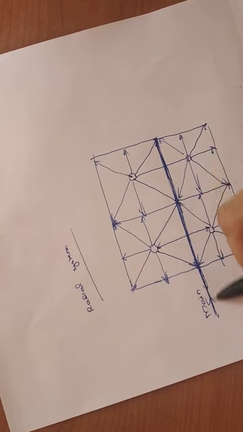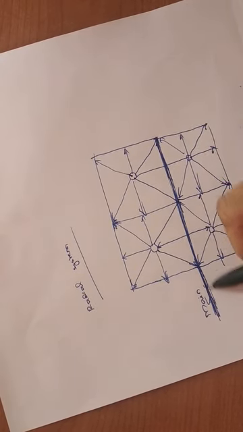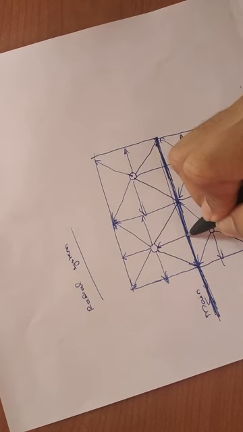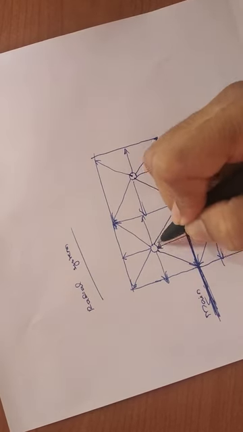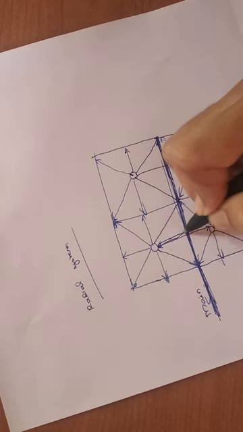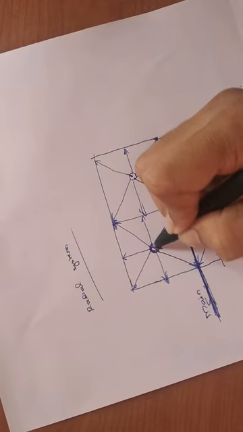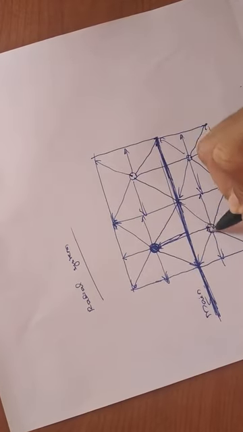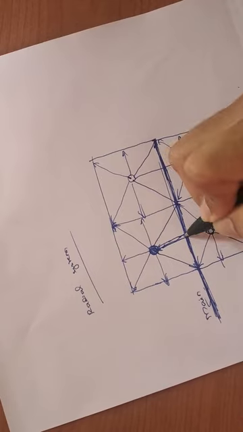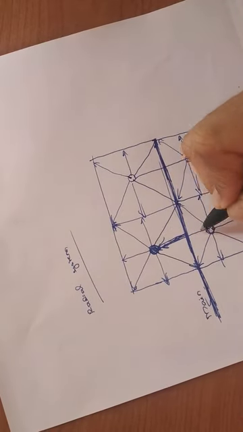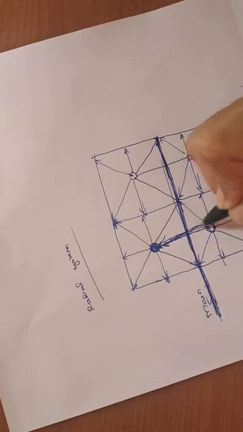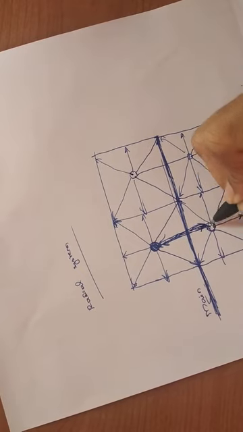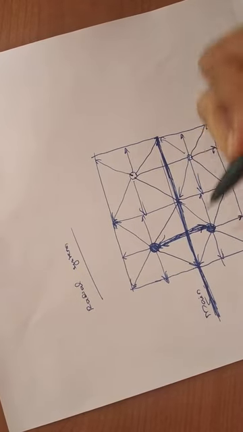this main line will be supplying the treated water to the distribution reservoir, that means the elevated reservoirs. These are the elevated reservoirs. That means the water from the main line is being supplied to the distribution reservoir.